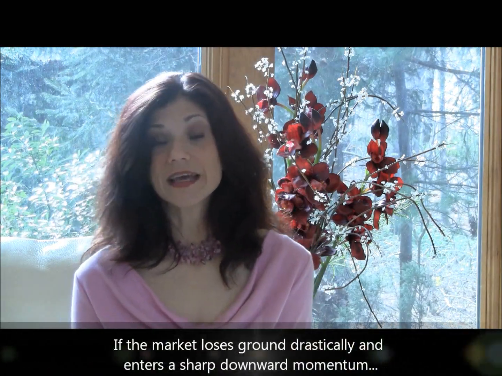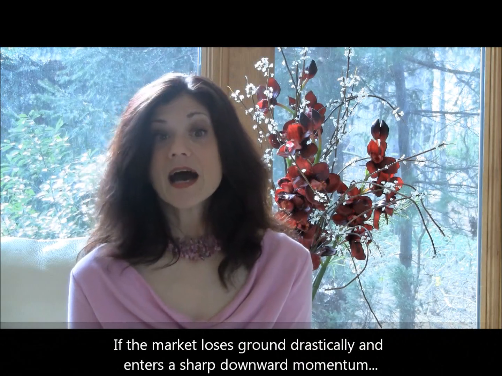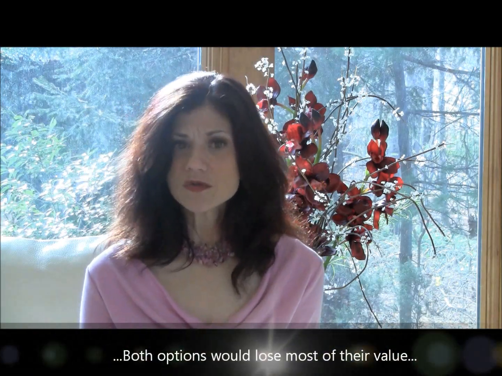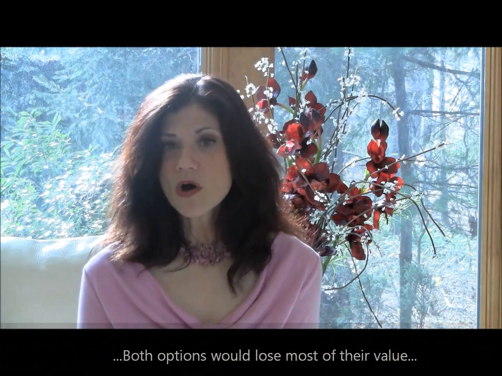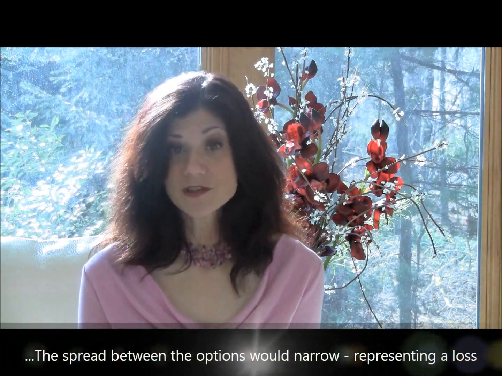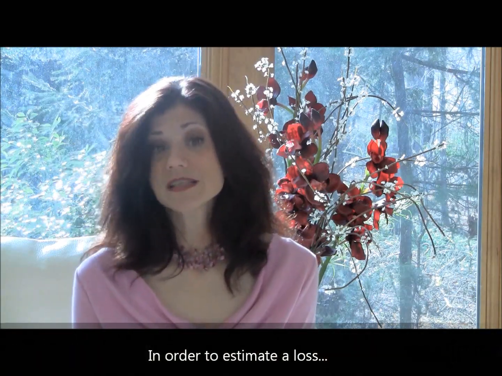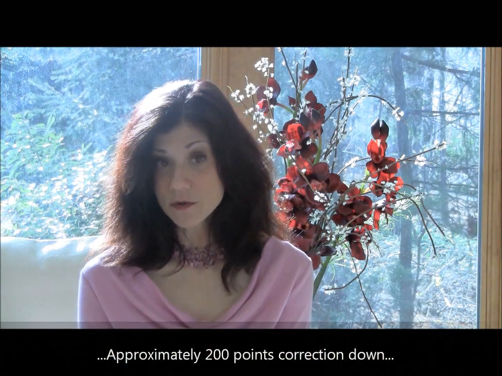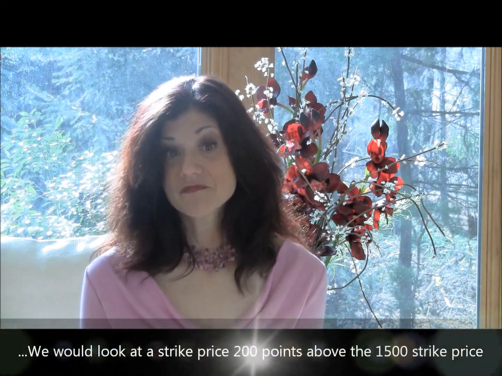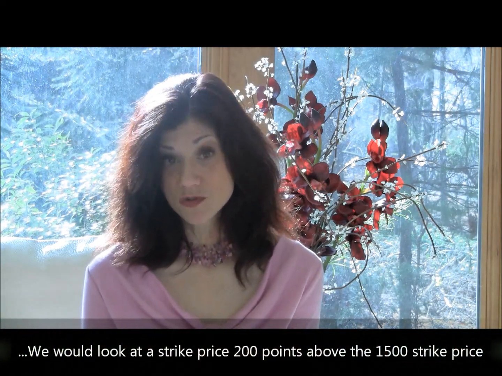The first thing we will examine is its potential loss if the market loses ground drastically and enters a sharp downward momentum. Under this scenario, both options would lose most of their value, and while the November call option would always retain some time value until expiration, the spread between the options would narrow, representing a loss. For example, in order to estimate a loss in the unlikely but nonetheless possible event of a 13%, approximately 200 S&P points correction down, we would look at a strike price that is 200 points above the 1500 strike price.